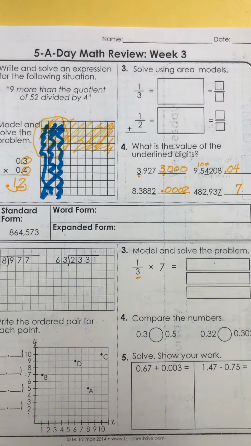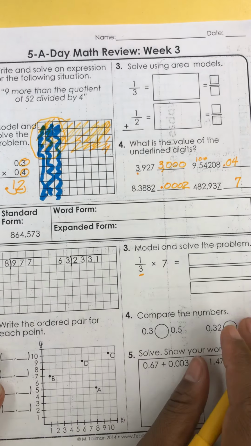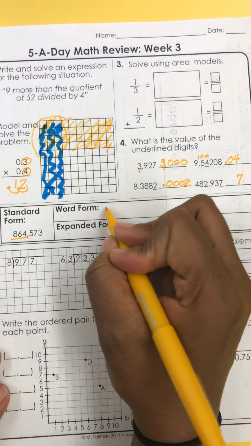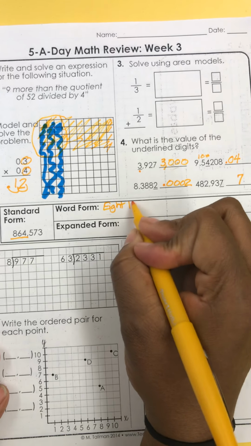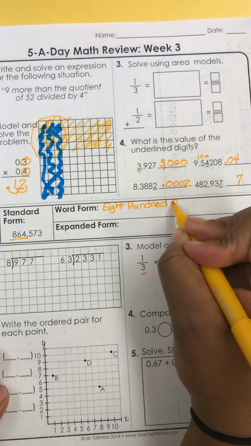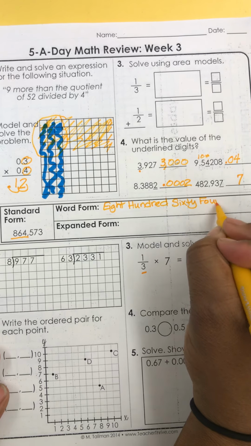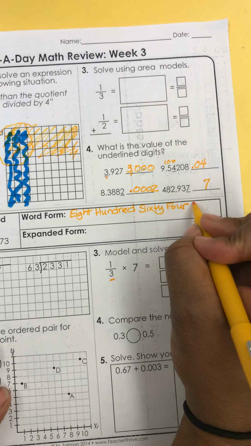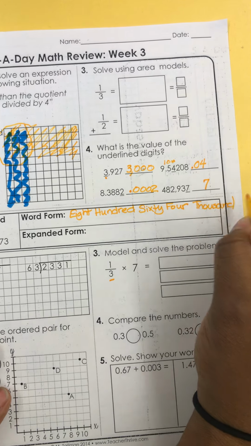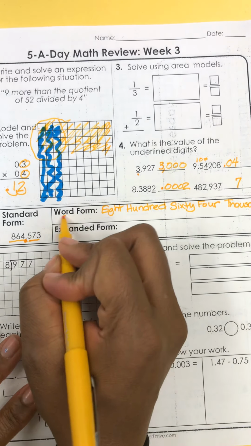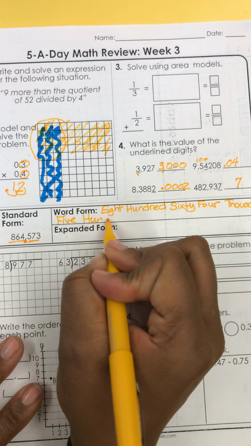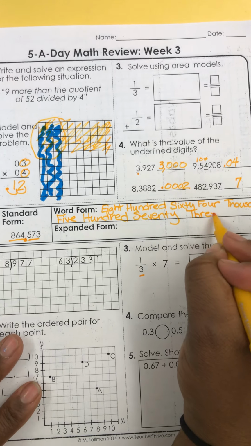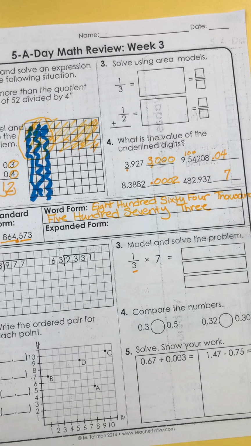Number 5, we are renaming the number in different forms. So first we're going to do word form, and we're writing all words, no numbers. So 864, we're going to express this in words. And then the name, we're going to name this comma, that's 1,000. So 864,000. Space, and then we'll name this 573. And remember, this is a whole number, so we absolutely do not need to include the word "and" anywhere in it.